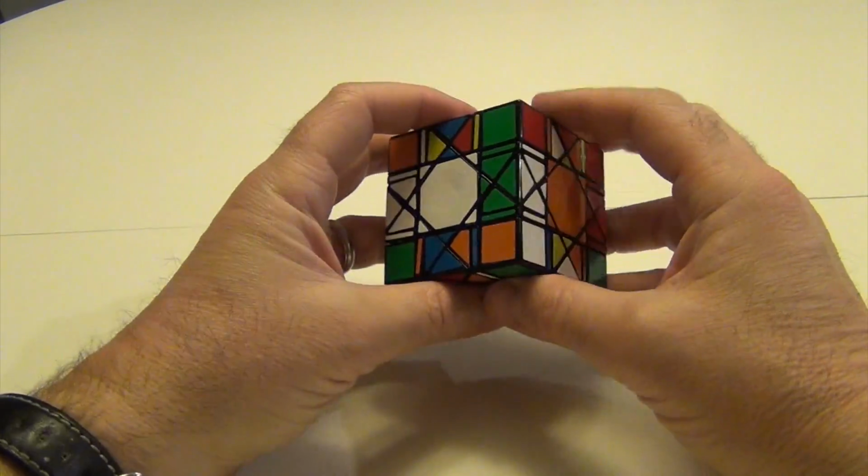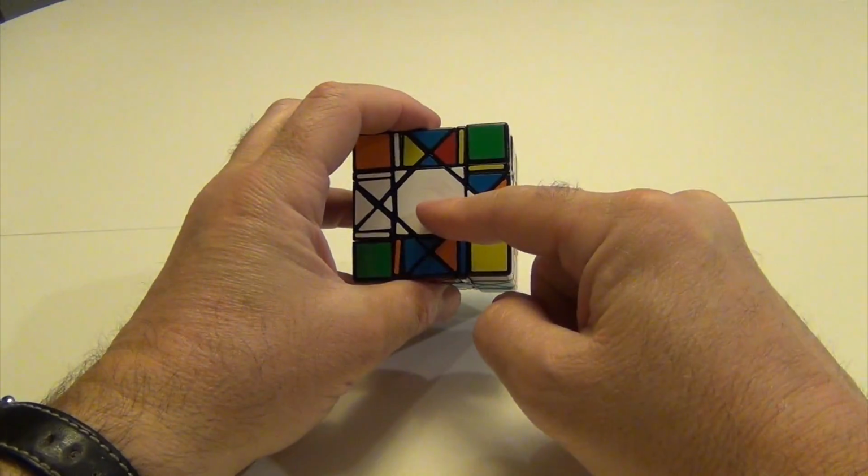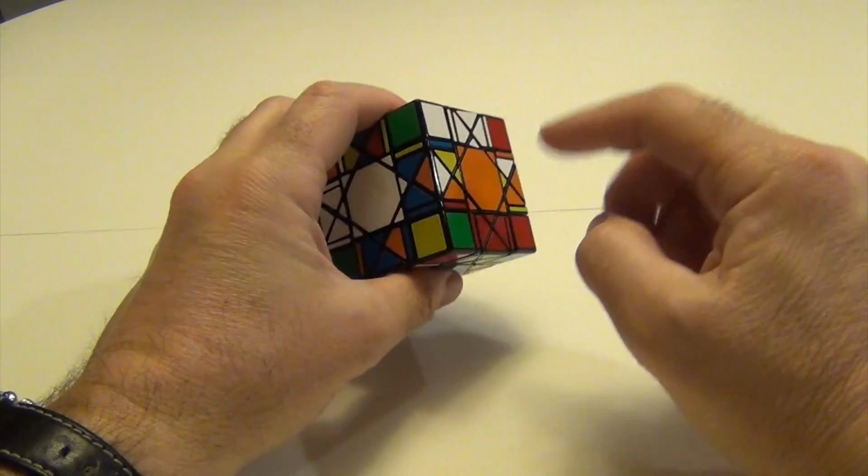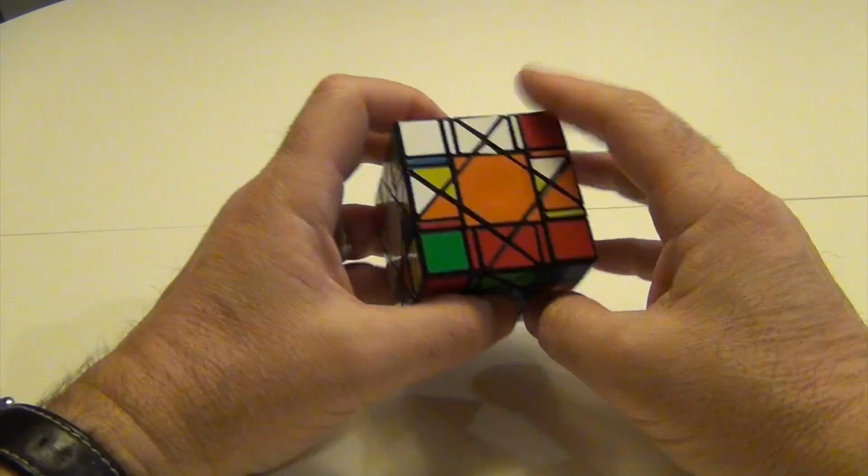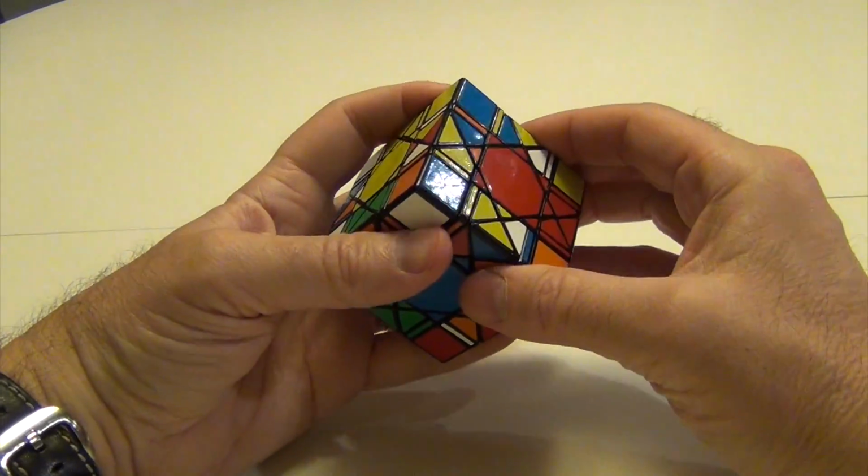Okay, so knowing that this is on the side, I have this. I'm going to keep moving around, and the next is going to be white and orange. So do exactly the same thing, no difference with this one, and this one, and we'll get it up to the last layer.